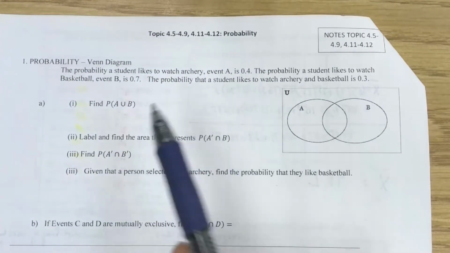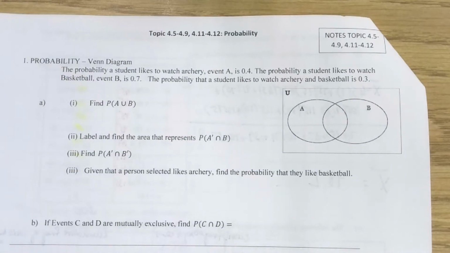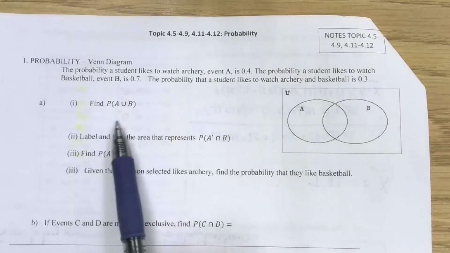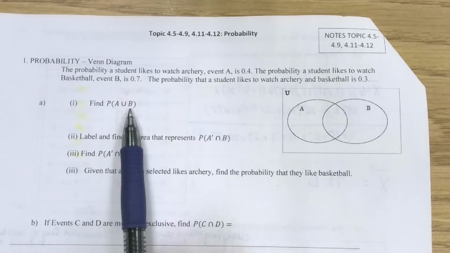So story goes, the probability a student likes to watch archery, event A, is 0.4. The probability that a student likes to watch basketball, event B, is 0.7. The probability that a student likes to watch archery and basketball is 0.3. So the first question is asking you to find the probability of A union B, or A or B happening.